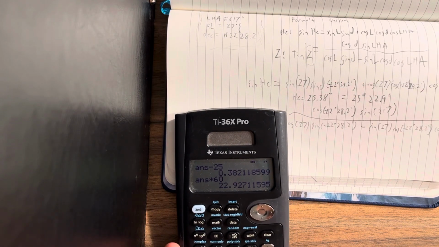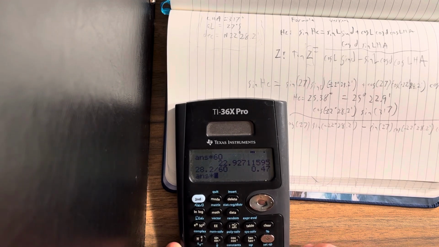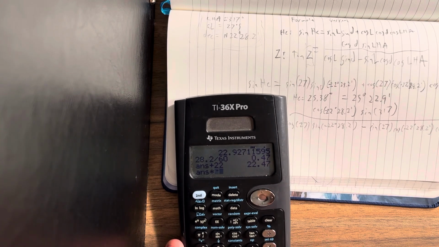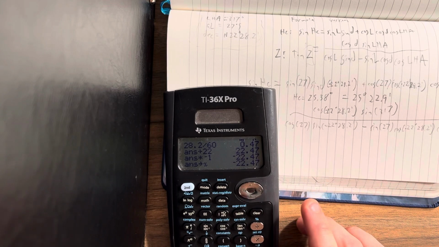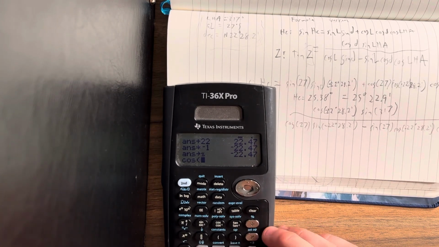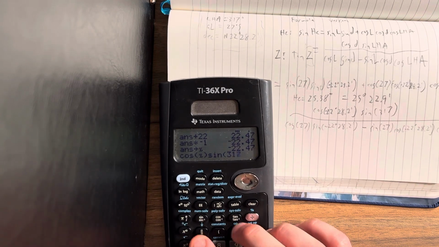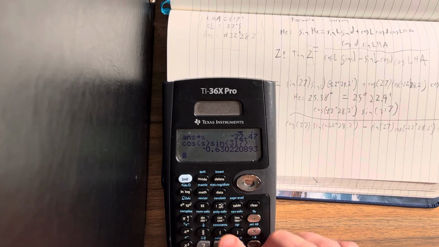So I'm just going to recalculate the declination there, multiply by negative 1. I'm going to store this as X so we don't have to keep doing this. Cosine of X times the sine of 317. And we're just going to keep that off to the side.